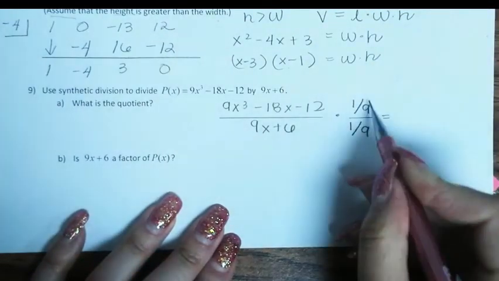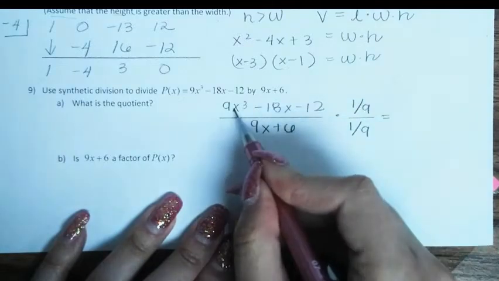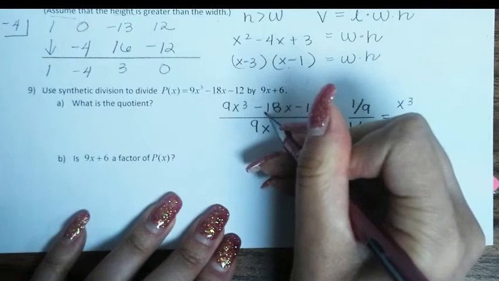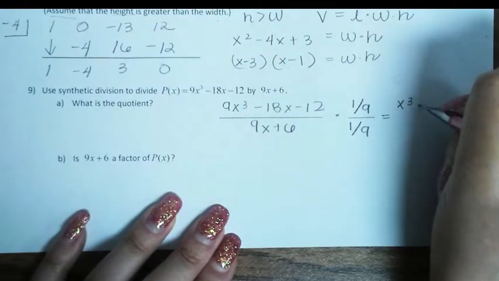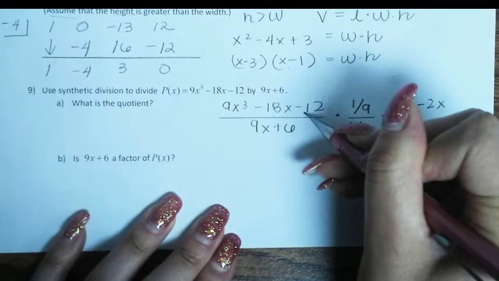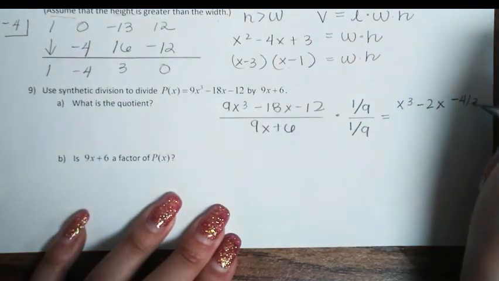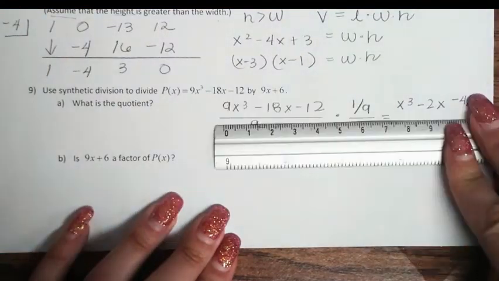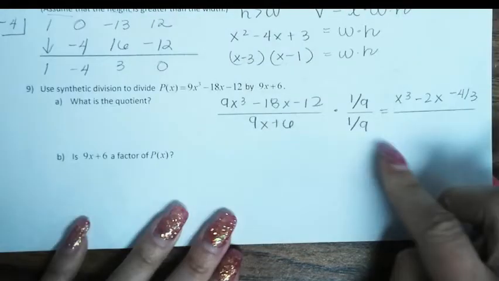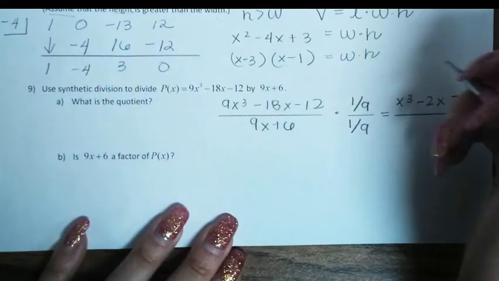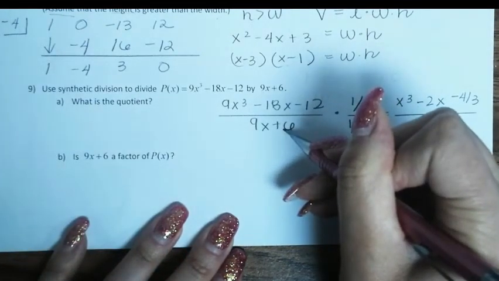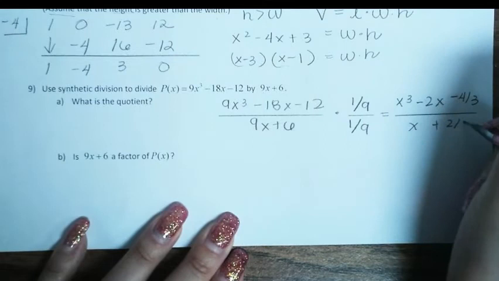Now you need to distribute the 1/9. 1/9 times this one is going to be x cubed. 1/9 times negative 18x is going to be negative 2x. 1/9 times negative 12 is going to be negative 4 divided by 3. And last but not least, 1/9 times 9x, which is the x, and 1/9 times positive 6 is going to be positive 2/3.